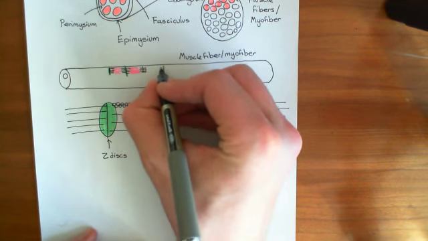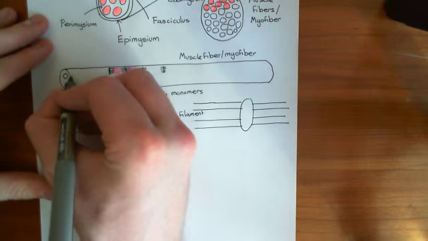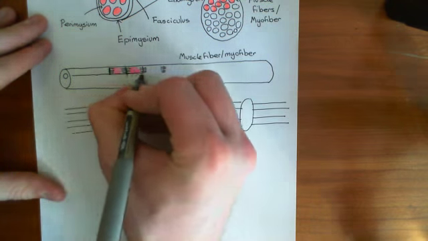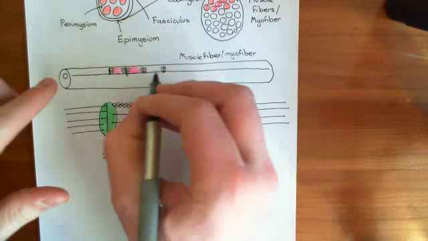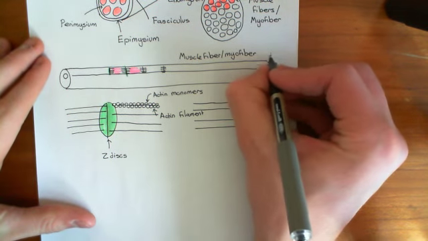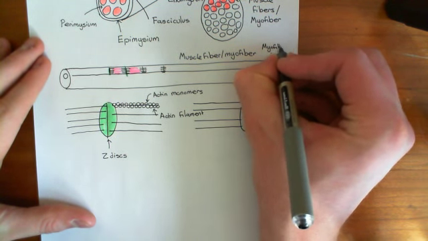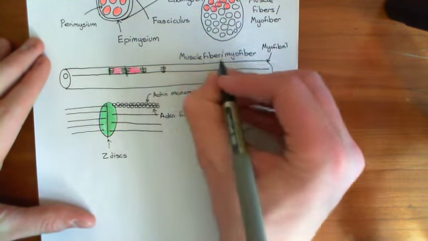So you'll have a whole line of Z discs like that. And that structure of loads and loads of Z discs all lined up is known as a myofibril. Okay?